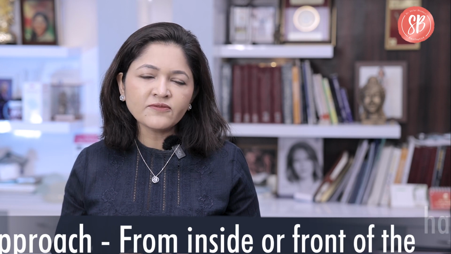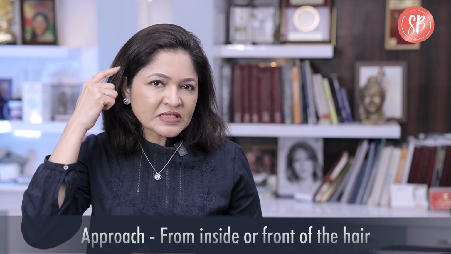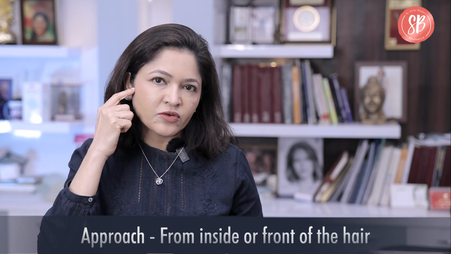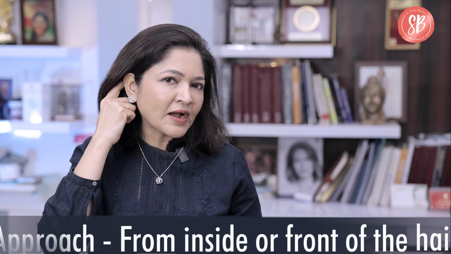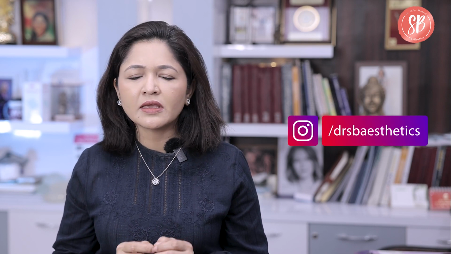Talking about the procedure itself, the approach to a facelift can be from inside the hair or from in front of the hair. And then the scar or the incision travels around the ear and back of the ear and vanishes into the hairline. It is literally inconspicuous. If you look at the scars following the facelift surgery, they heal very beautifully most of the time.